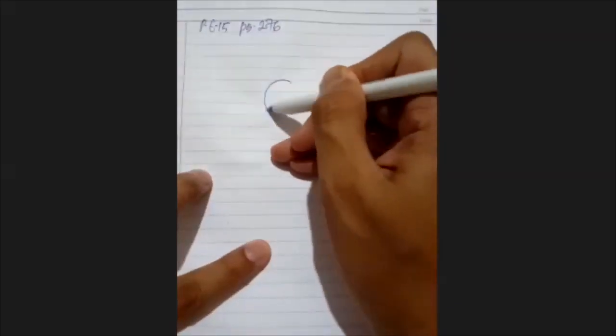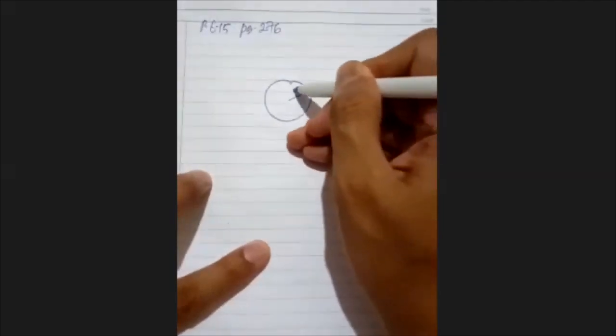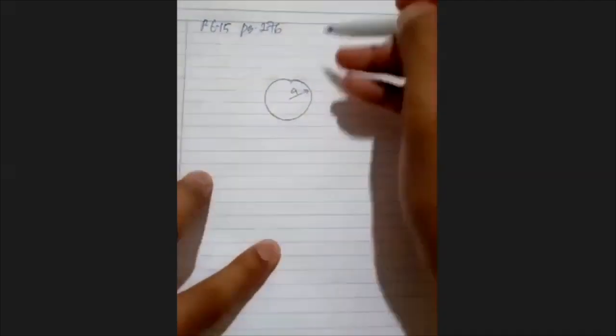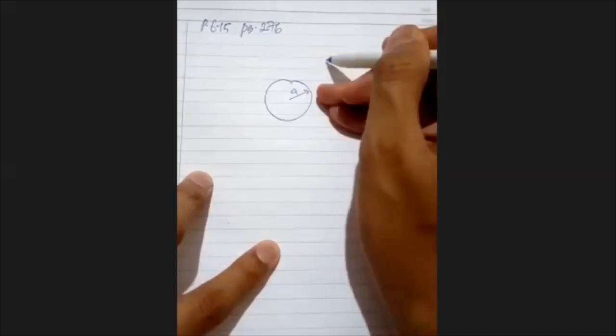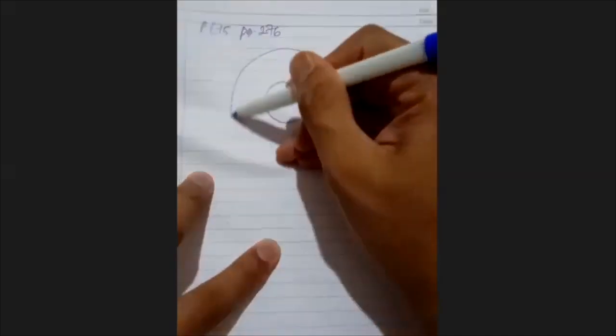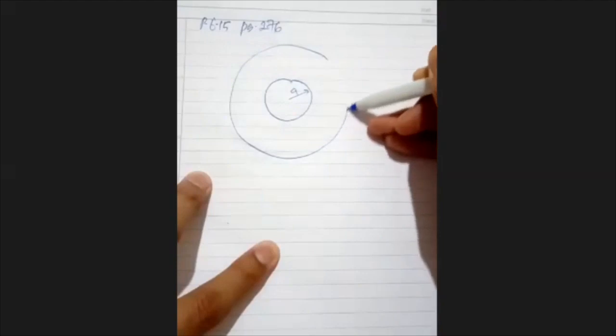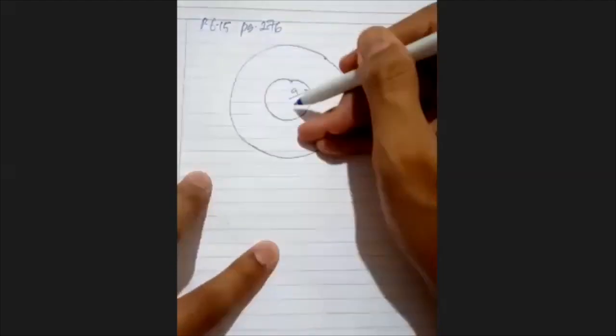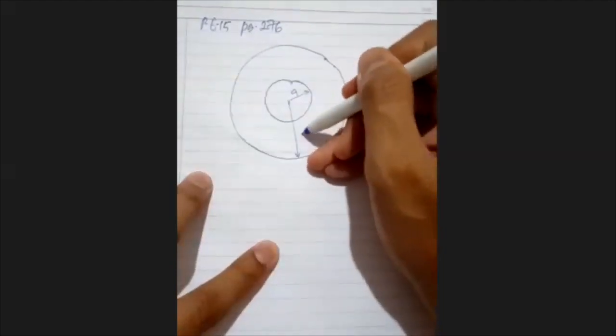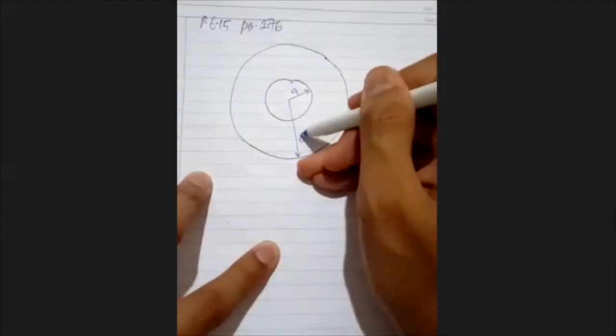Let me draw here. You have the inner surface with the radius of a, and then we have the outer conducting surface with the radius of b, right? So the b and a.